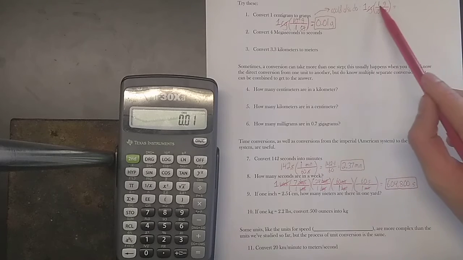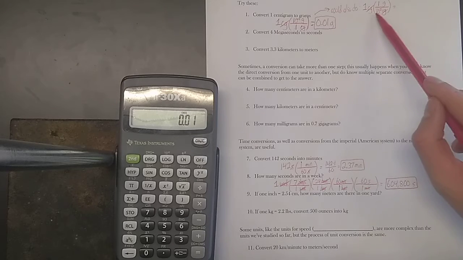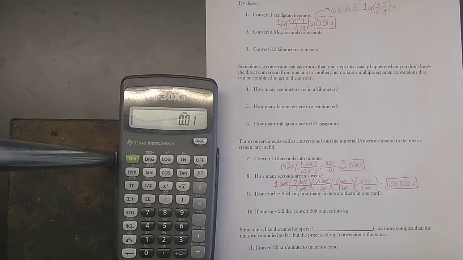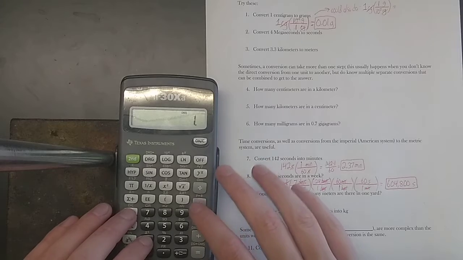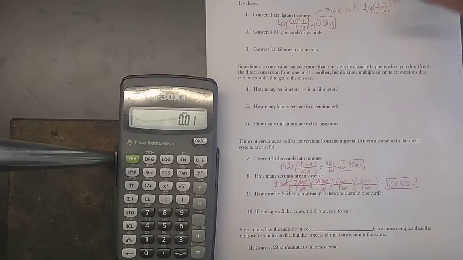And again, think about it. 1 gram, 10 to the second, or 100 centigrams, those are equivalent amounts of mass. 1 times 1 divided by 10 raised to the second gives us, once again, 0.01 grams.